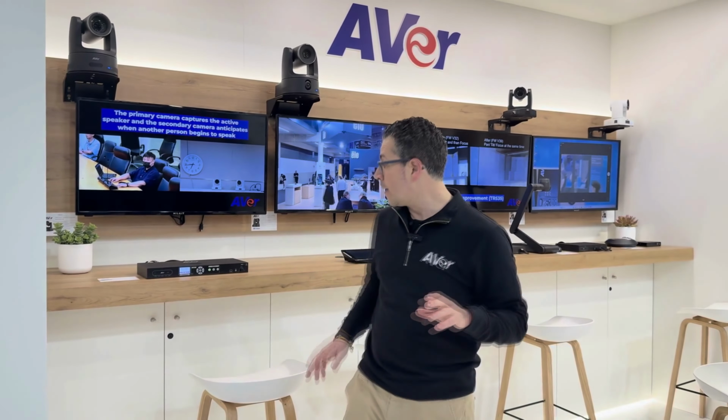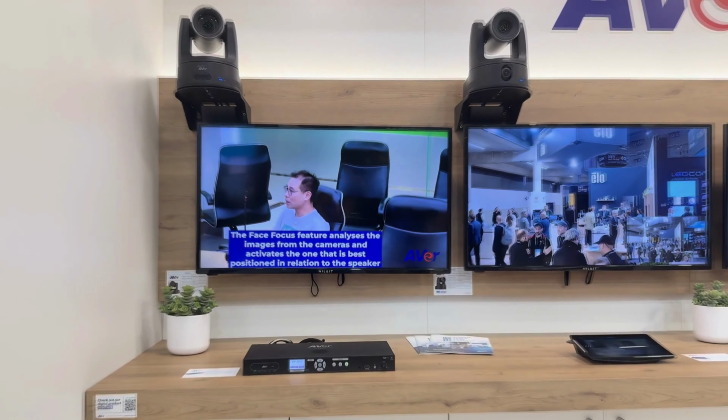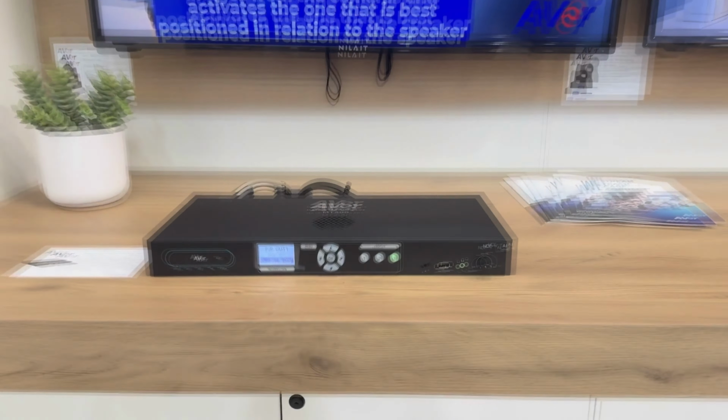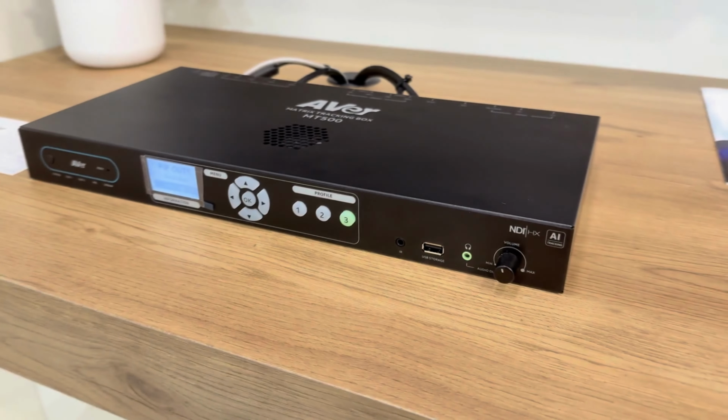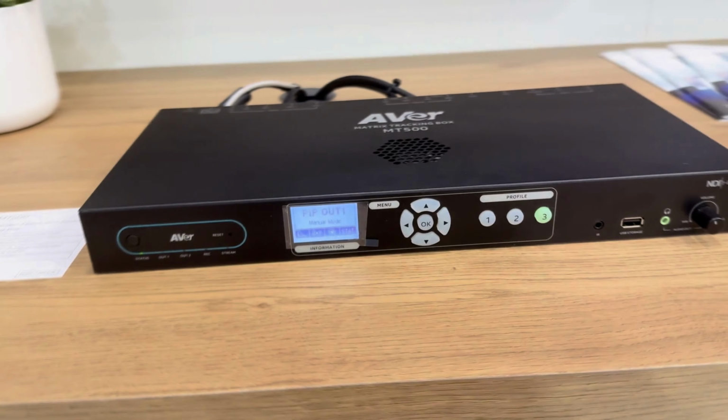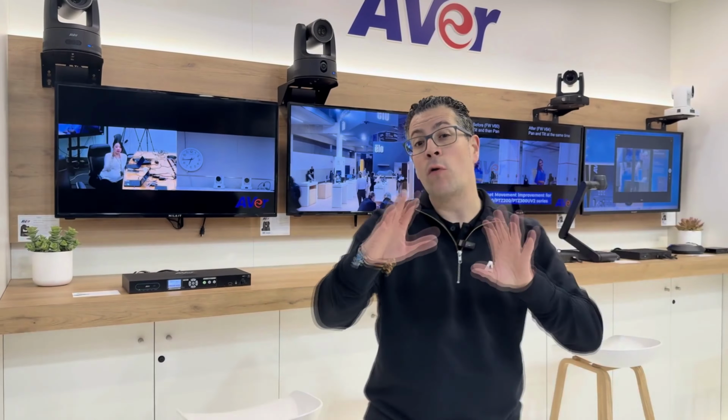We are presenting the new MT500. You know that we have many lovers of the MT series. It is able to implement audio tracking using third-party microphones like Shure, Sennheiser, Audio-Technica, Nureva, and a lot more. You can have a multi-camera audio tracking solution with the MT series. One of the most important features is that you have two different outputs.